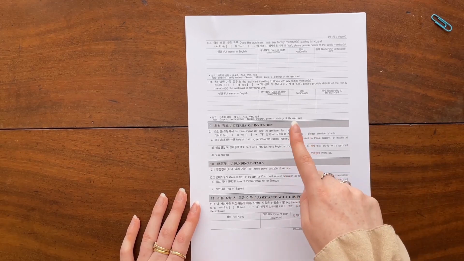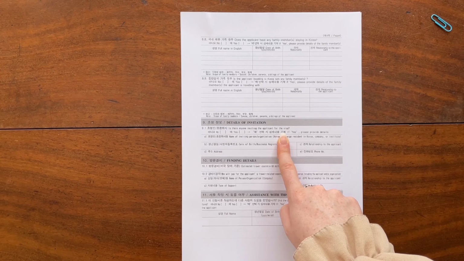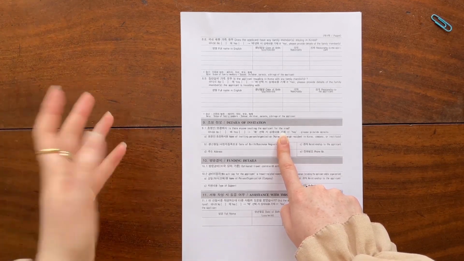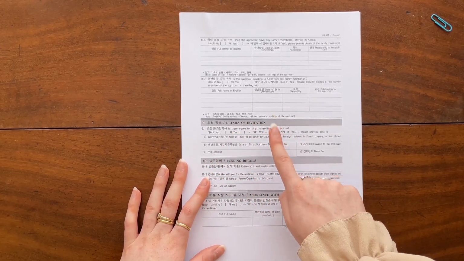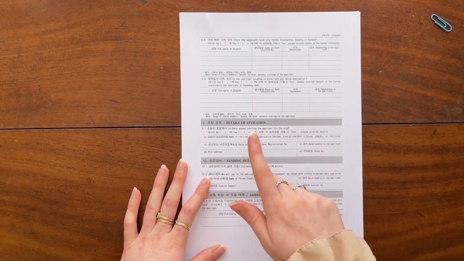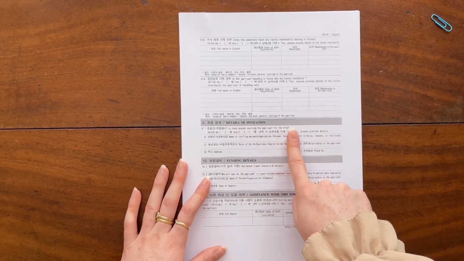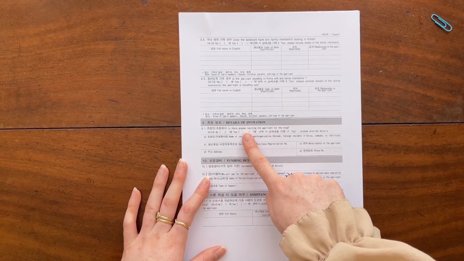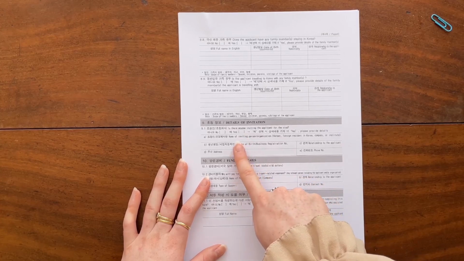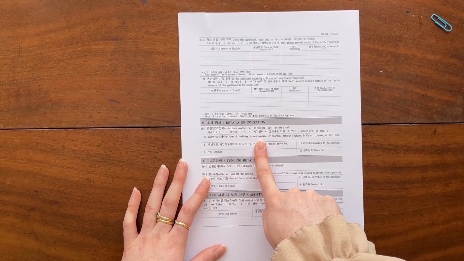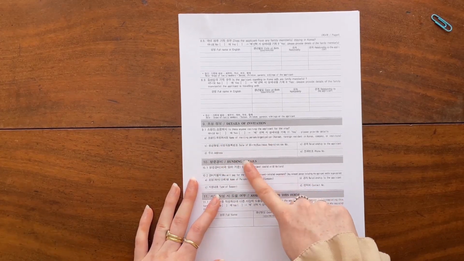So for details of invitation, is there anyone inviting the applicant for the visa? If you have been accepted to a Korean university, that school, that university is the institution which has invited you to apply. So is there anyone inviting the applicant for the visa? Yes. Tick yes, because that would be your Korean university.